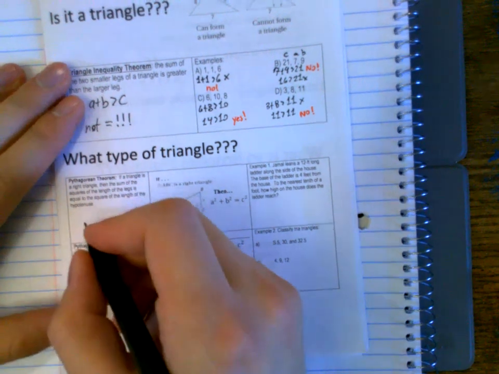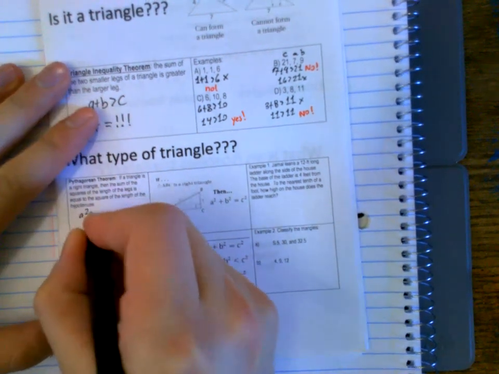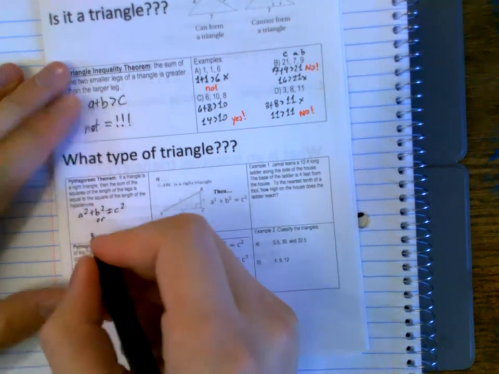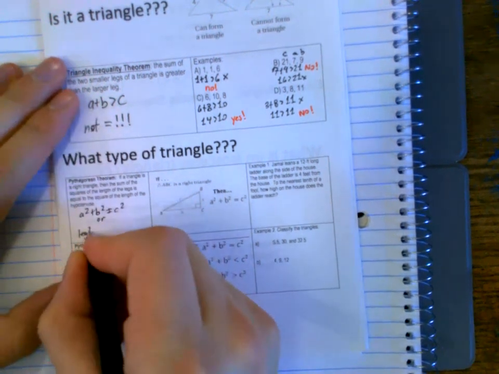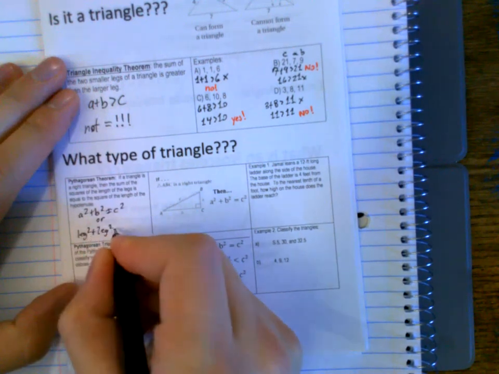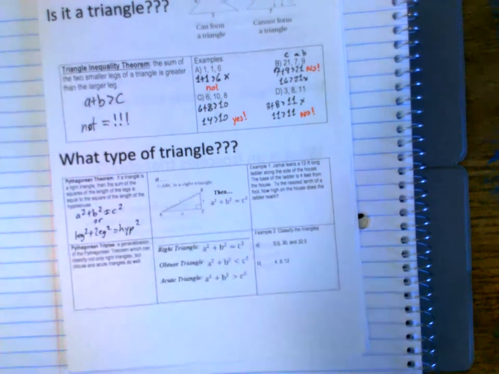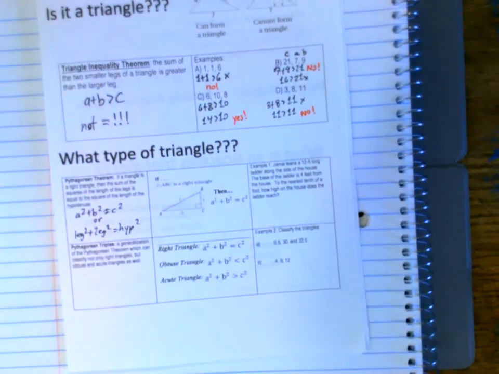I heard a few people. All right. A squared plus b squared equals c squared. Or if you want to be fancy, leg squared plus leg squared equals hypotenuse squared, HYP. Either one's fine.